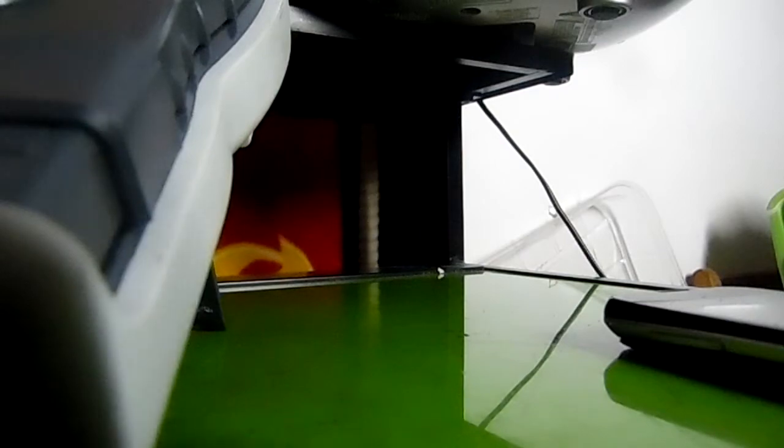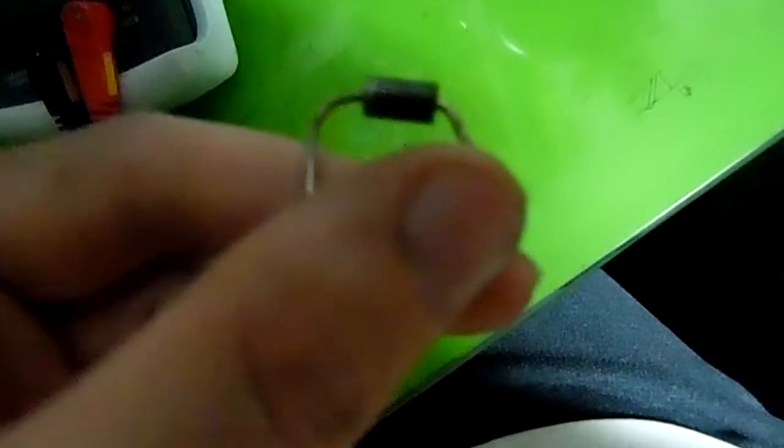I guess this diode's broken. Let me just get a smaller one for you guys. This will definitely be a part 2 video. Let me see if you guys can see that or not. You can barely see it, but the striped end's on this side.